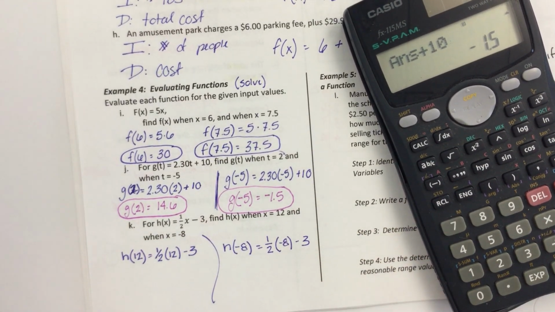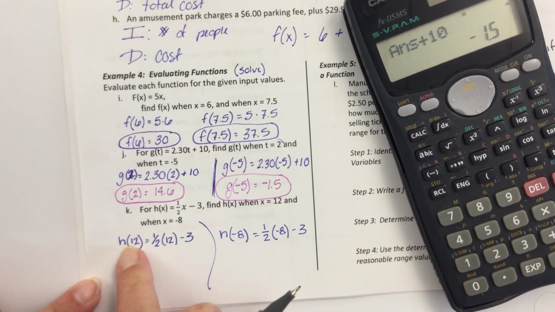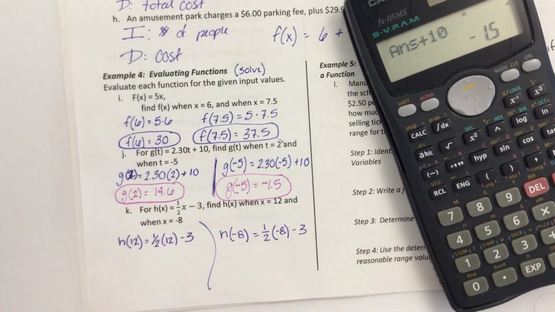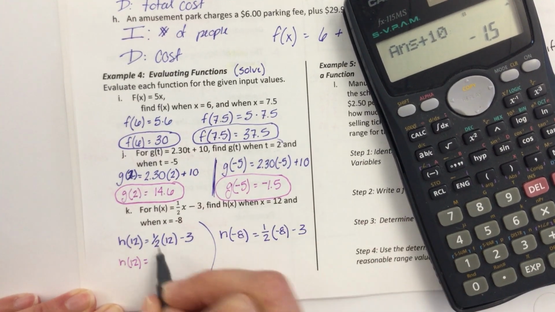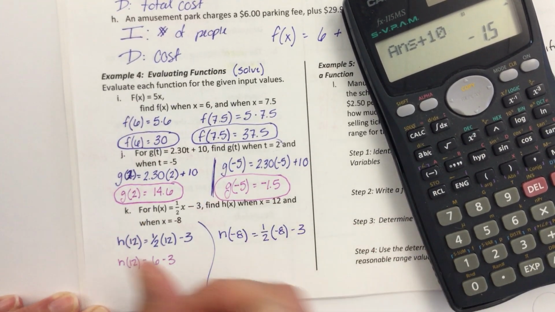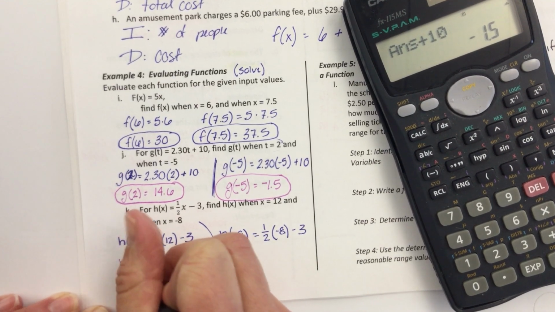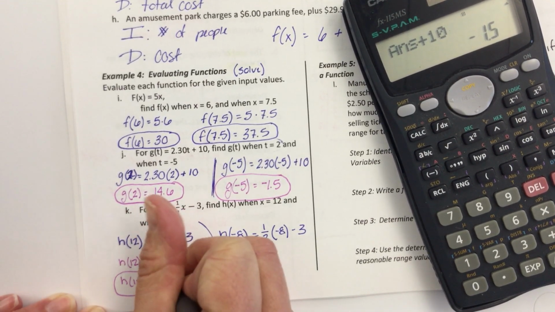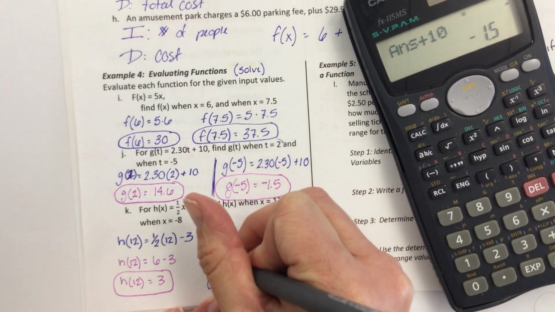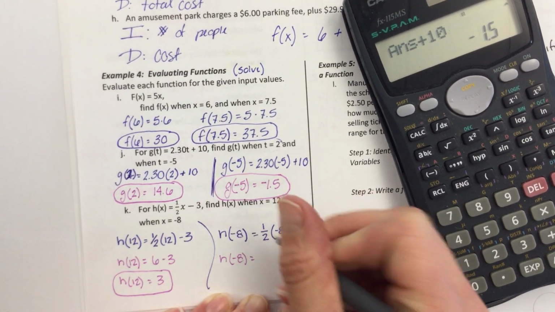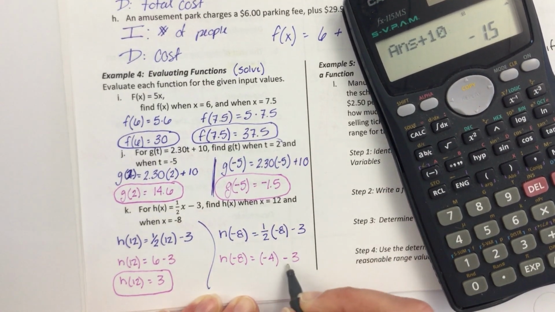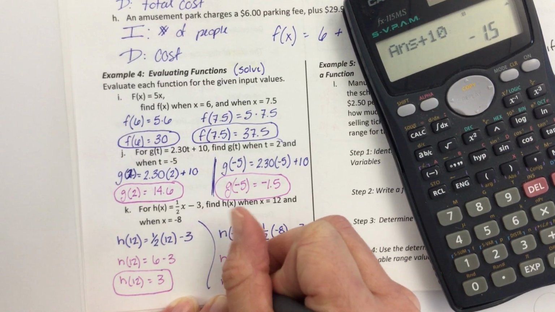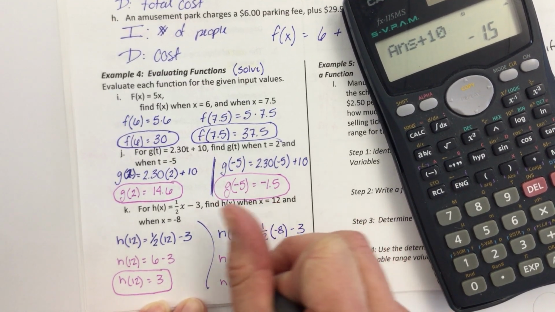The biggest confusion that I notice students have is they think they actually have to do some math over here, and they don't. This just tells us what h of 12 is. So h of 12, just leave that. Half of 12 is 6. 6 minus 3 is 3. So h of 12 equals 3. And then I have h of negative 8. Half of negative 8 is negative 4. If you have negative 4 and you take away 3 more, you end up at negative 7.